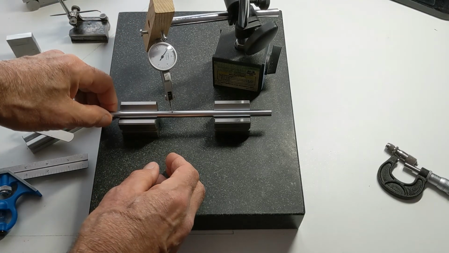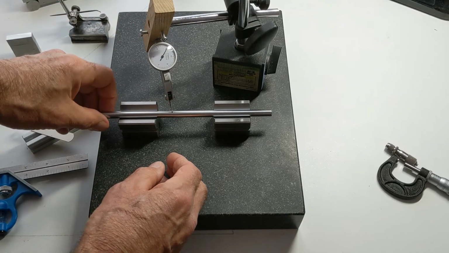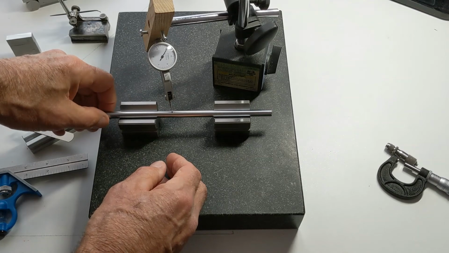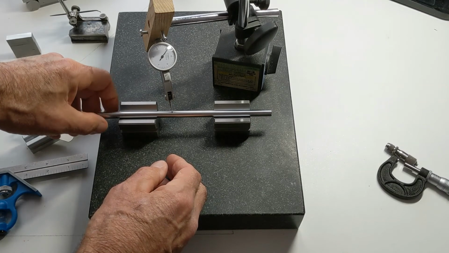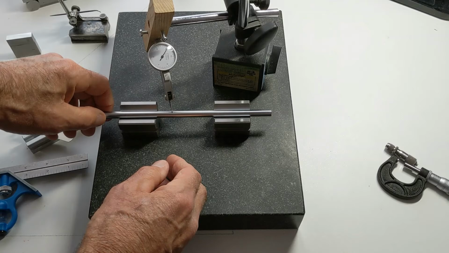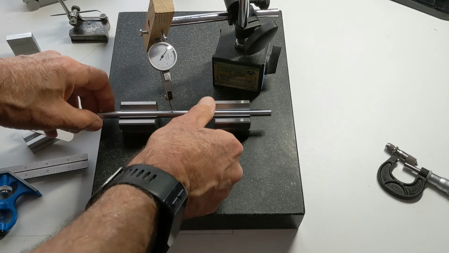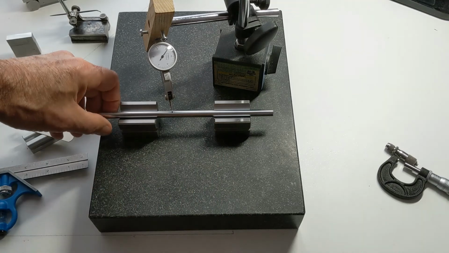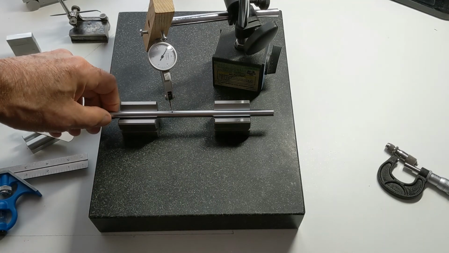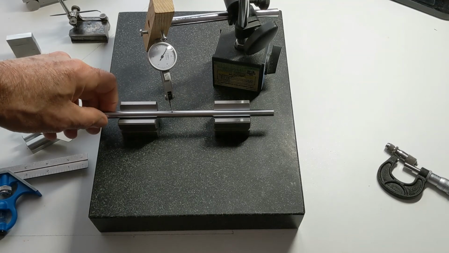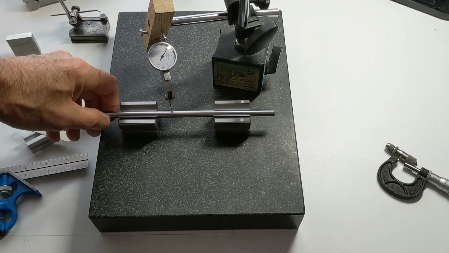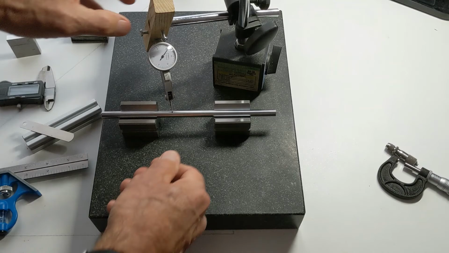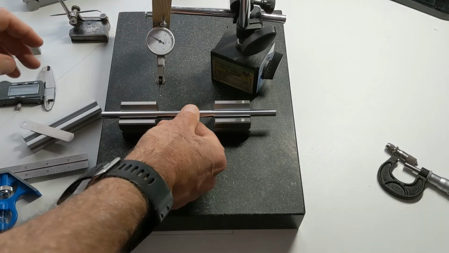So when I rotate it, that will tell me if I have any bends in my rod, and I can see I might have a 1/2 thousandths of an inch bend in this particular rod. It's been kicking around in the shop for a while, but that's a way to evaluate whether or not you've got parts that are straight enough.